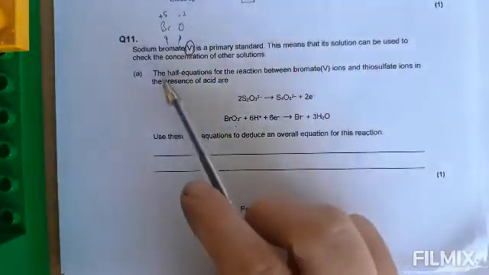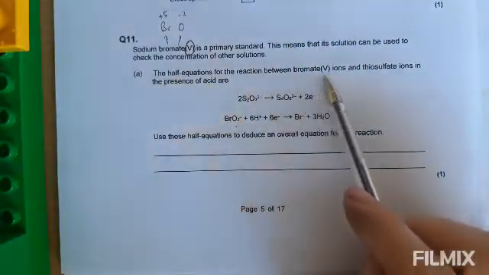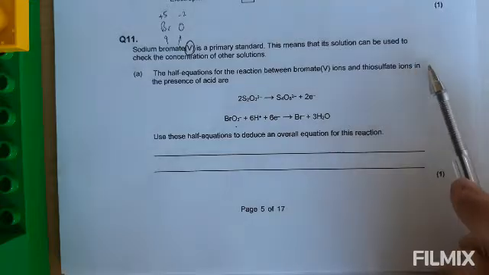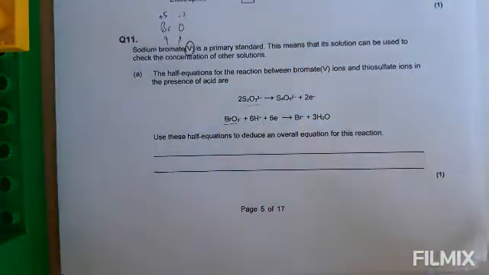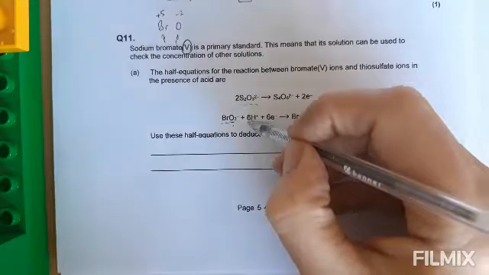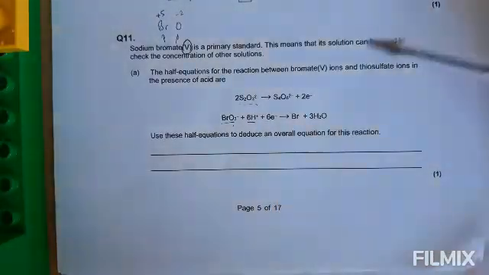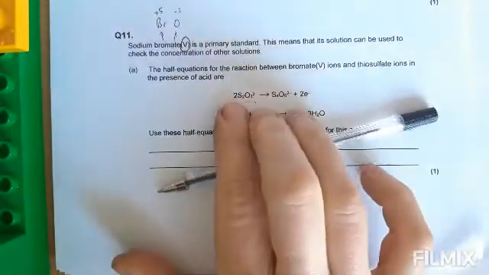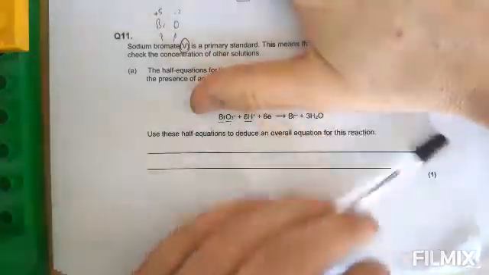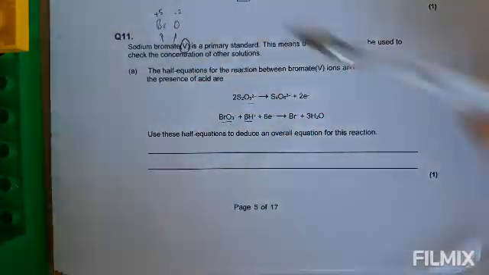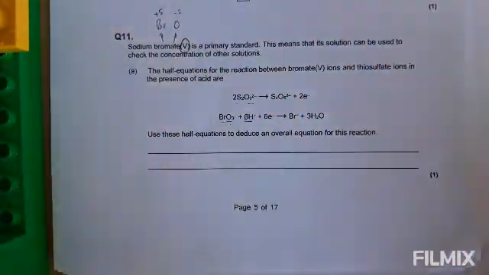Doesn't make the question any harder. The half equations for the reaction between bromate ions and thiosulfate ions, in the presence of acid, are: here's a half equation focusing on one of the reactants, and here's another half equation down there focusing on the other reactant. So if we can put these two halves together, we'll have a whole.